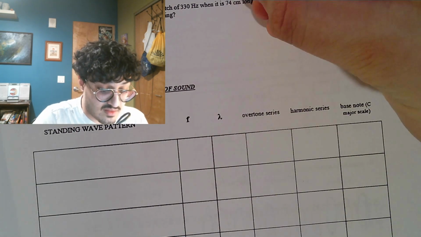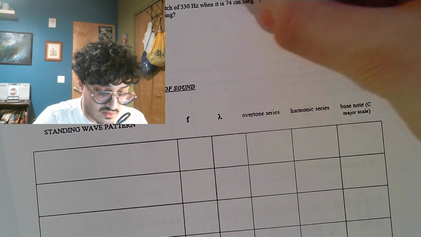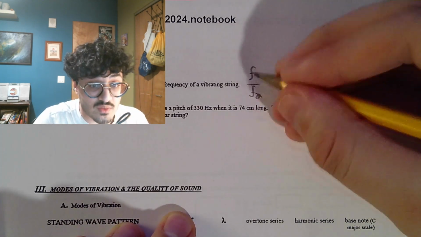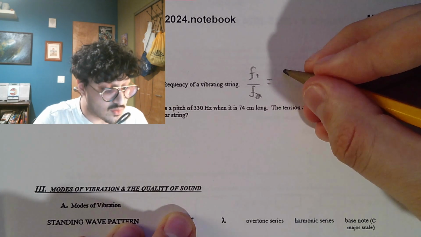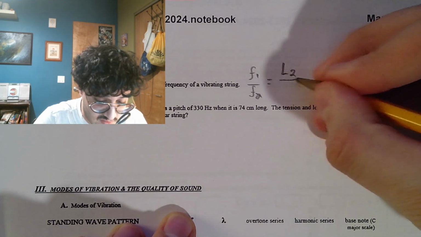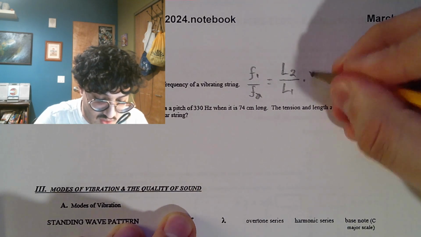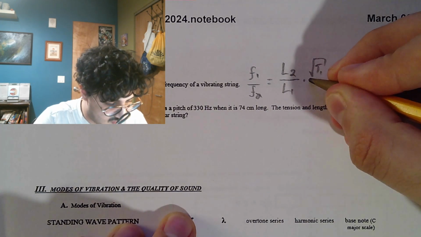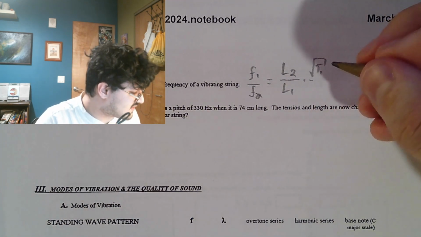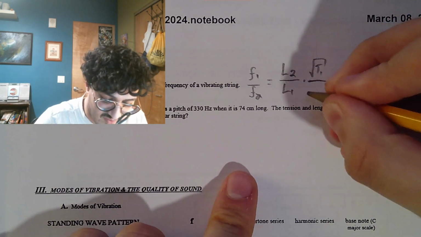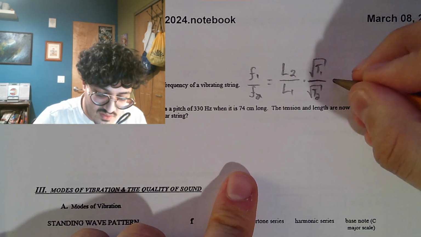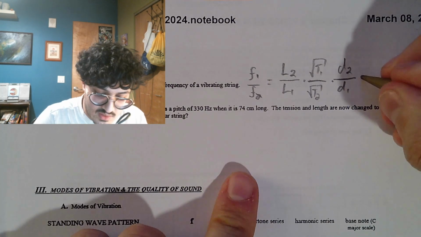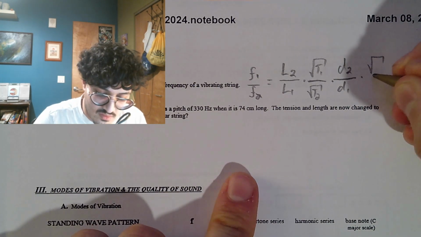We have that the ratio of the frequencies of the two strings is going to be equal to the ratio of their lengths divided by each other, times the ratio of their tensions divided by each other, times the diameters, d2 over d1, times the densities.